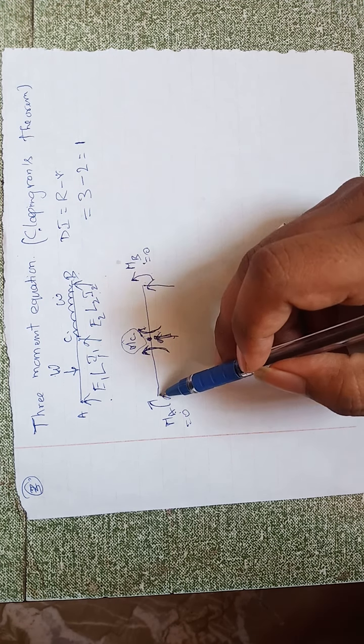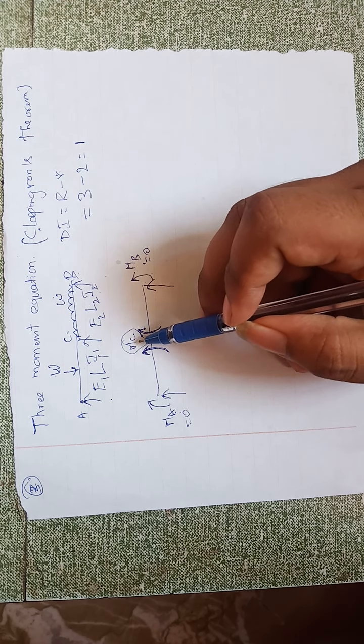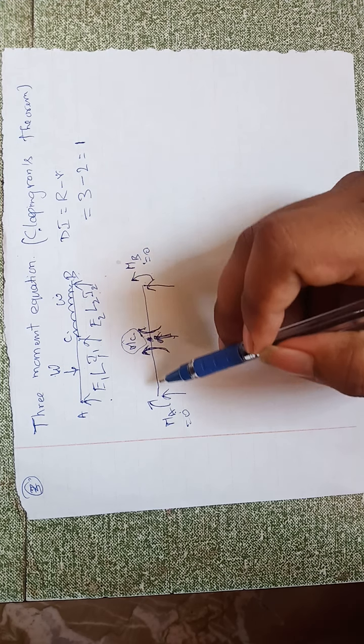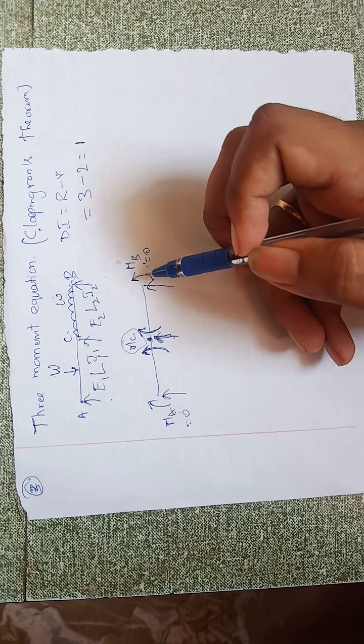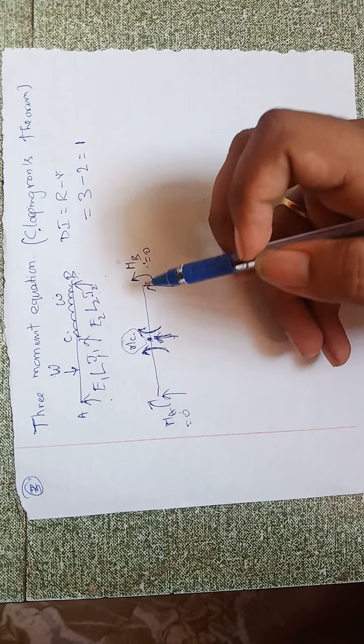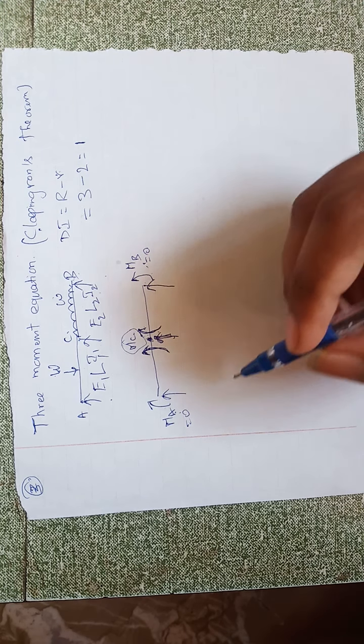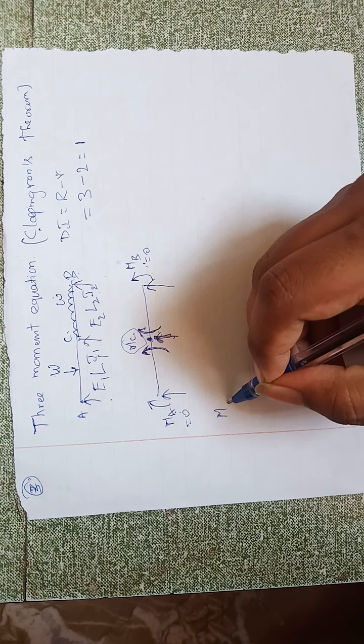When you take this point, you have to take the moment at that point and the previous and the next. So these three moments will be involved in this equation. So what is the equation?